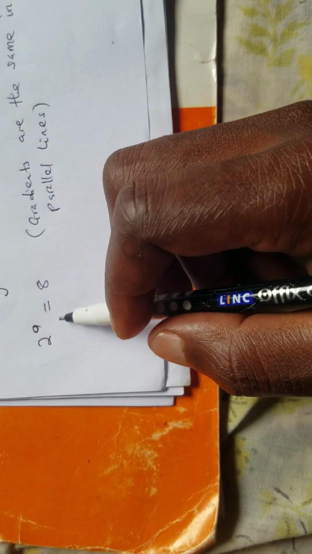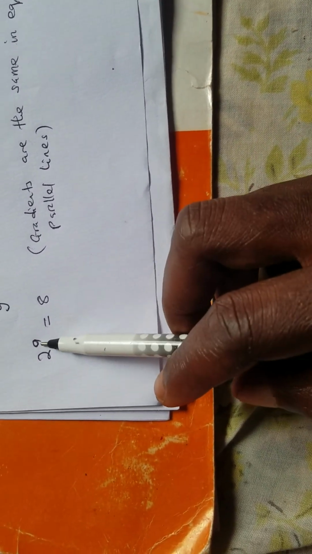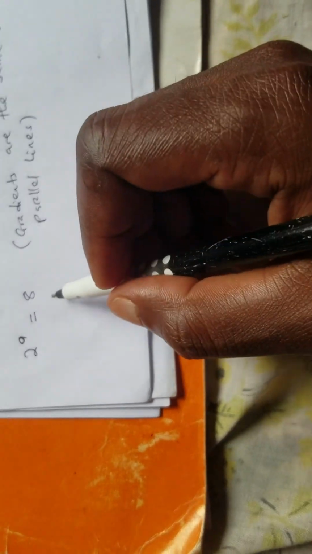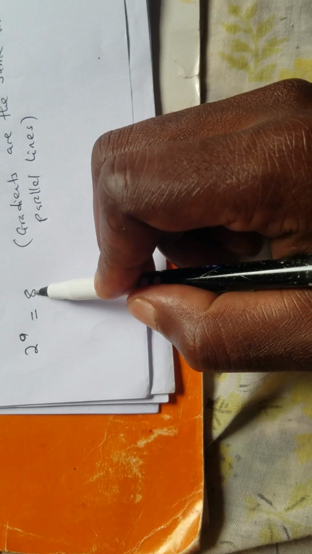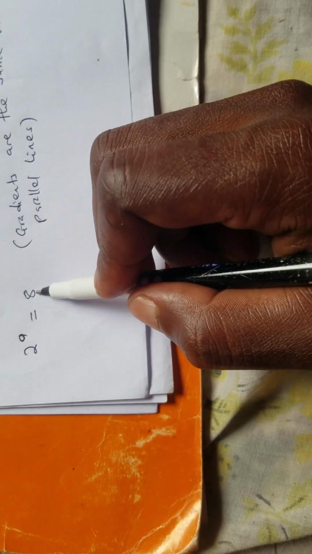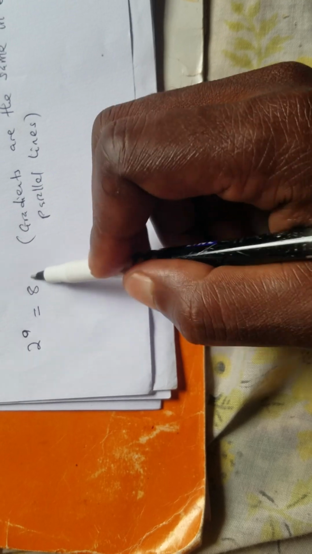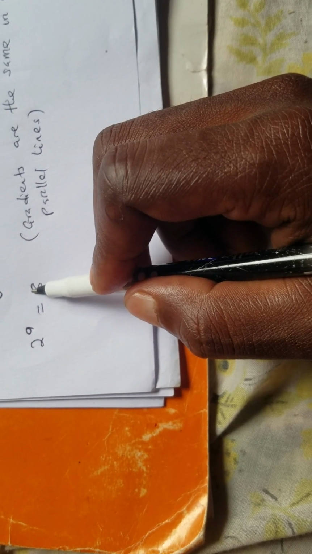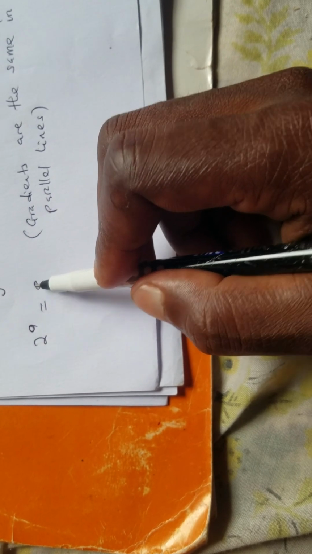In this case, you can use different ways to find the value of a. The simplest one, the one you can understand faster, is to make this 8 a base 2 with a certain power so that you get 8. You use the rule of indices: same bases, equal powers.